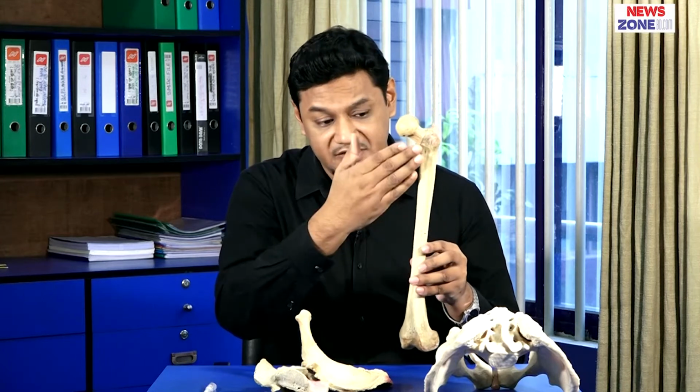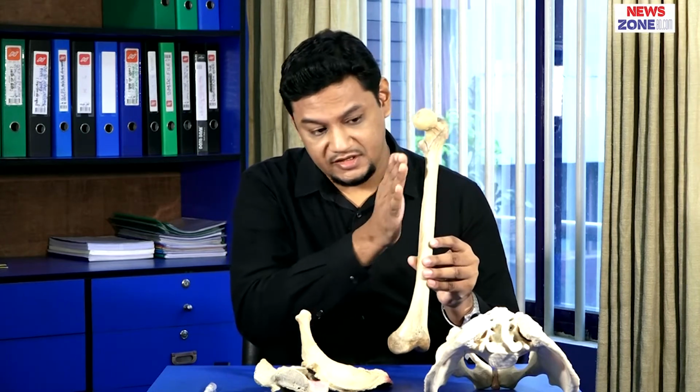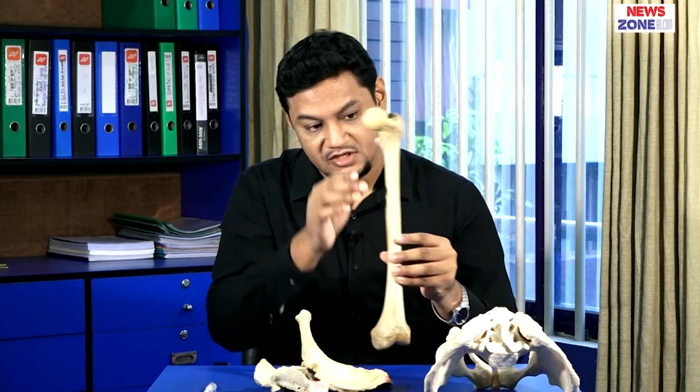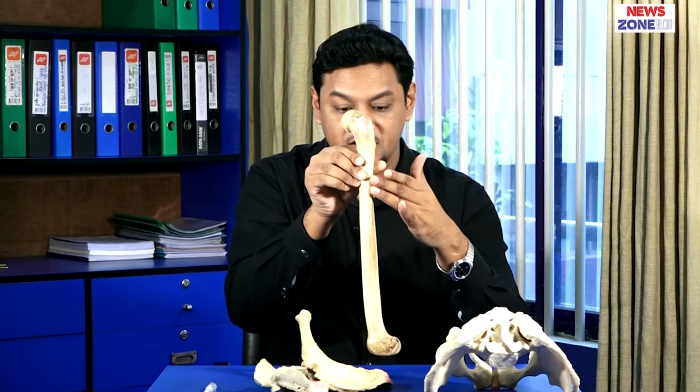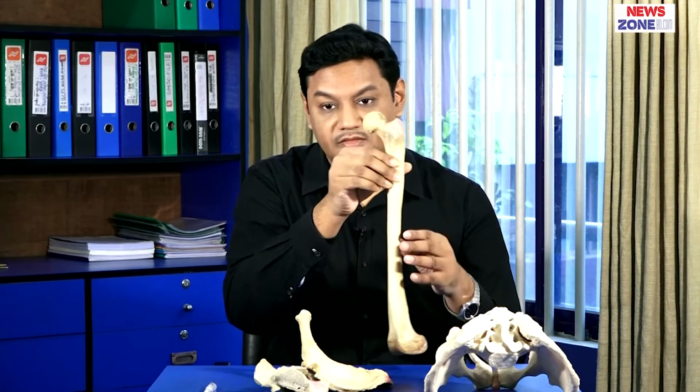Now the femur has other features which are present in the shaft. It is the anterior surface, it is the medial surface, and obviously this will be the lateral surface.